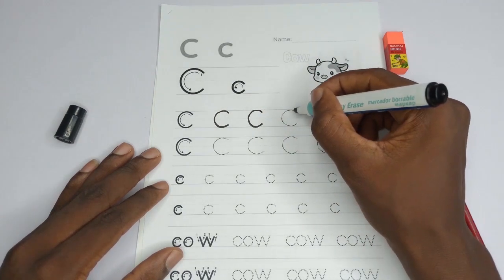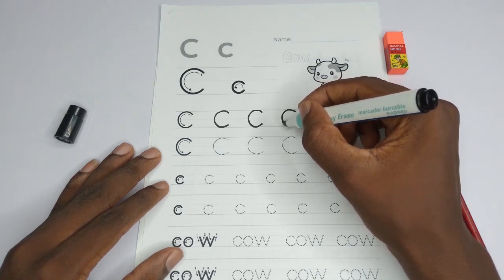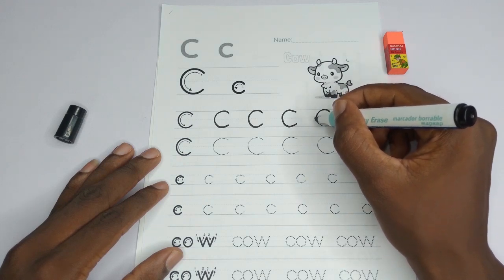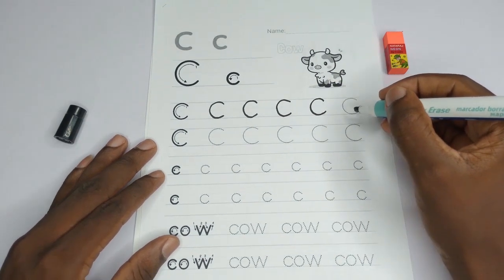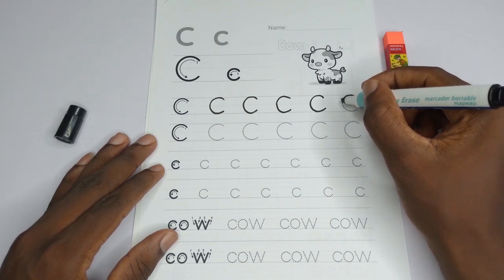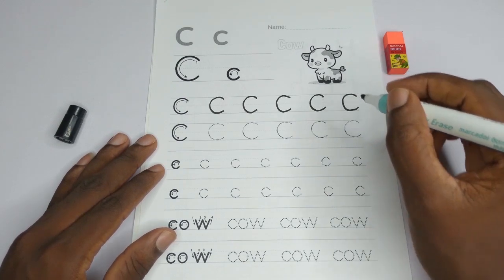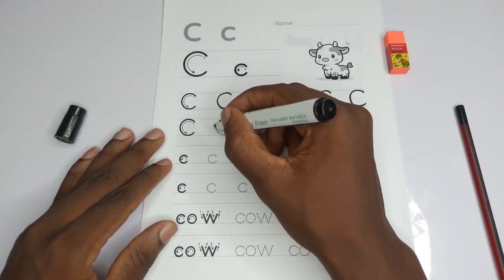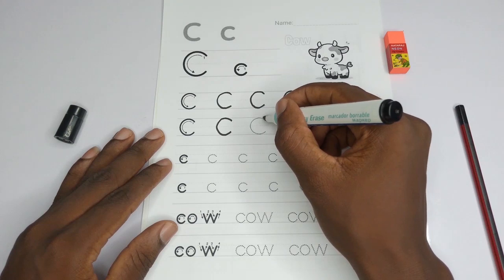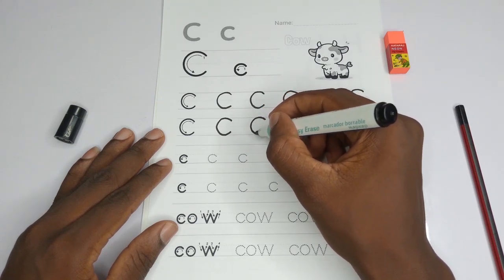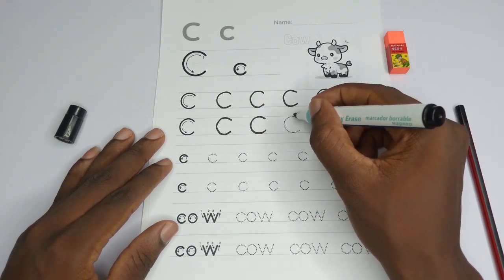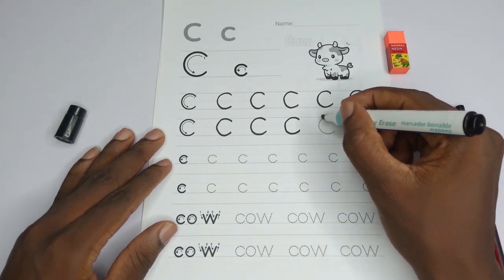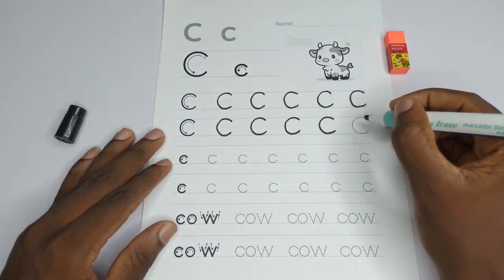Very good. Gently. Okay, very good. Very good. Great. All right, so let's continue. So we have another capital C. Okay, very good. Very good. Excellent.